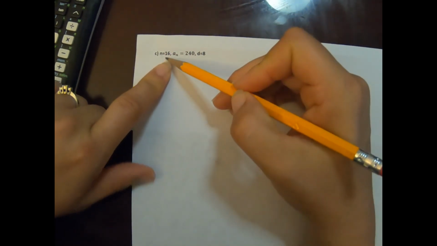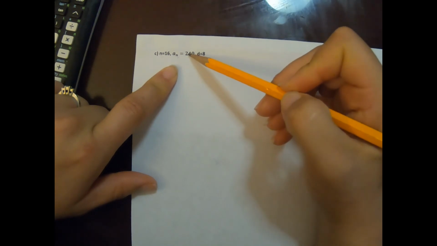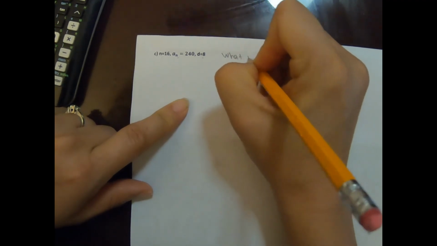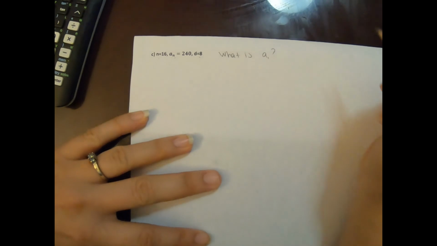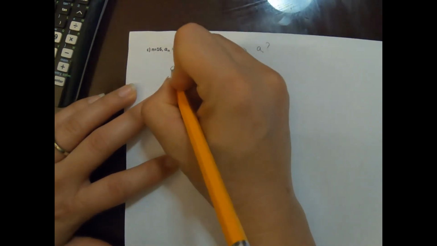That's handy. That's what we were looking for before. So n is 16. And then this says that our 16th term is 240. And our common difference is 8. But what is A1? It's always kind of a riddle of figuring out which piece of information is missing from the problem.